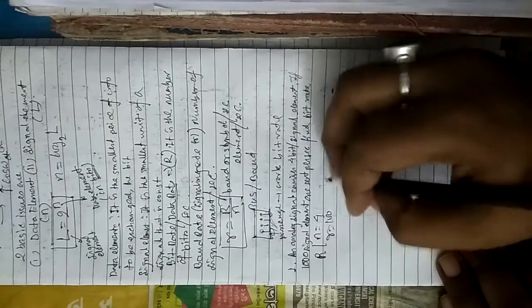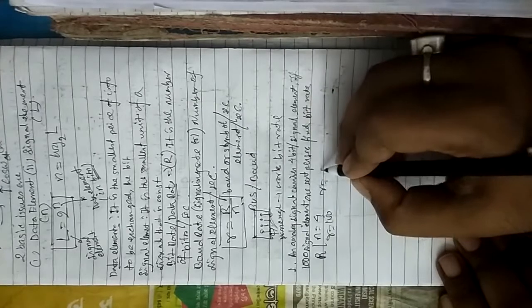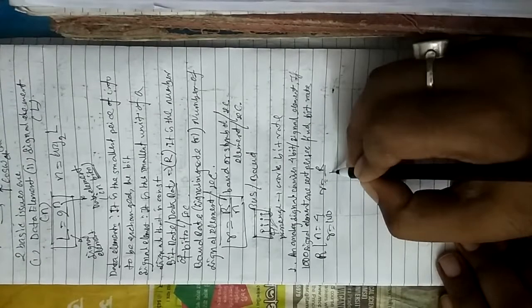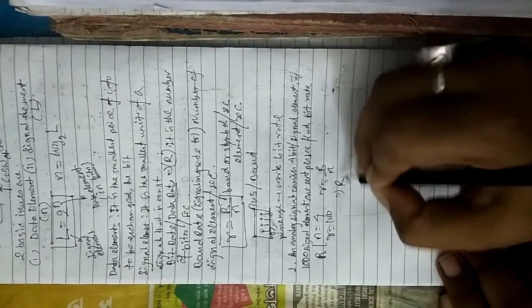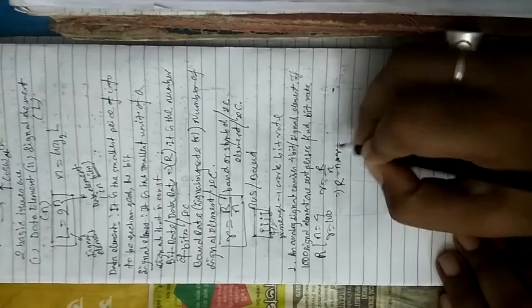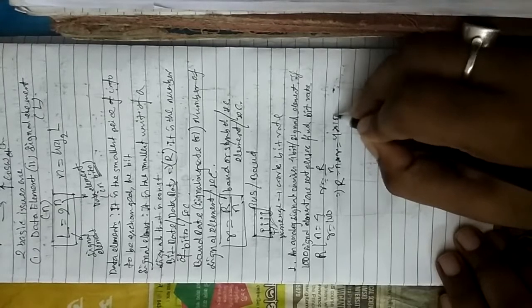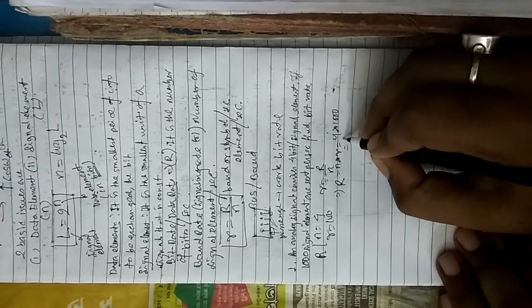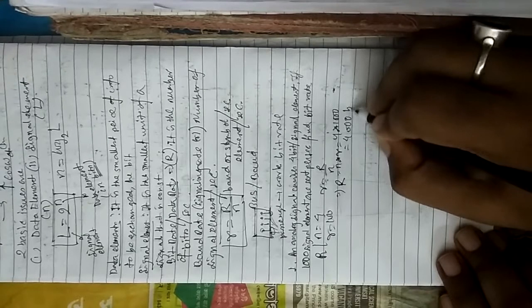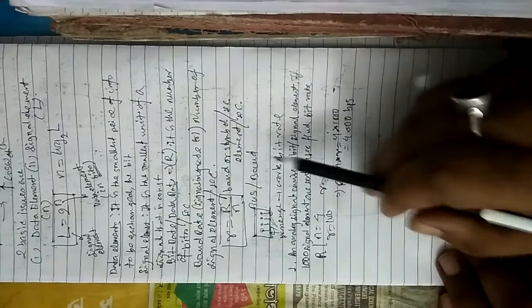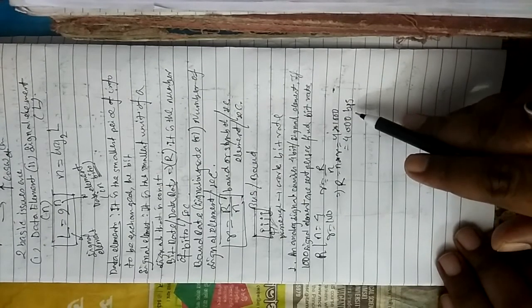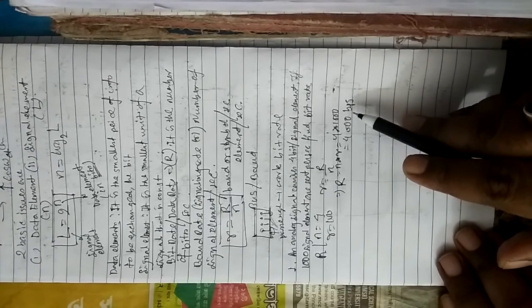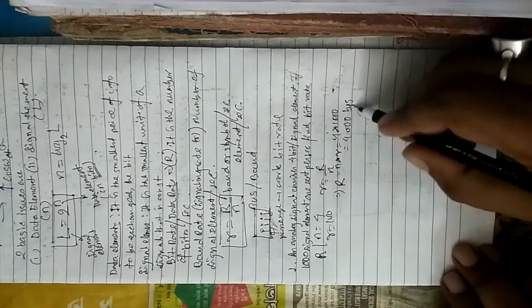Using the formula r is equal to R by n, we can say that R is equal to n into r, which is 4 into 1000, equal to 4000 bits per second, or 4 kbps. So this is the answer.